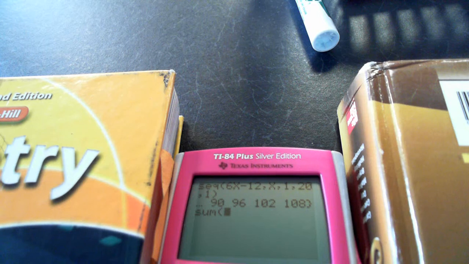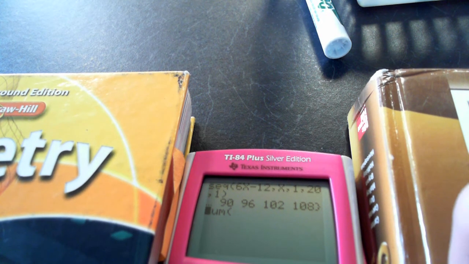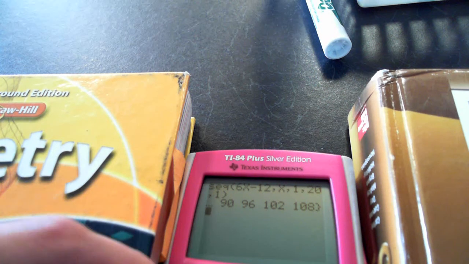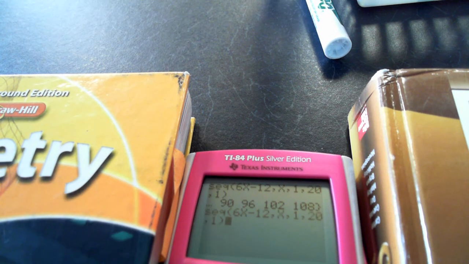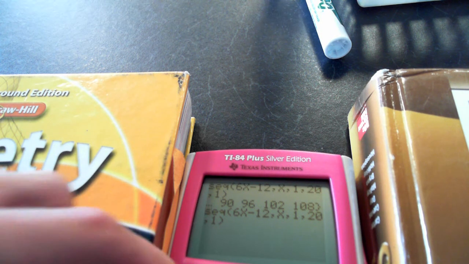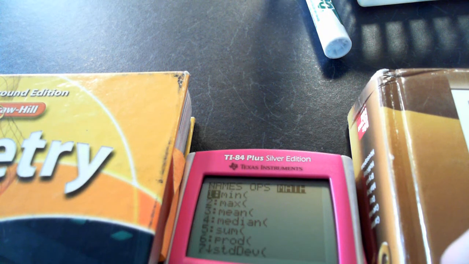Now we're going to do the sum of the same thing. We shouldn't have to type that all in again. Back this off, delete that. Do second function entry, drive to there, do an insert. Now go back to math and grab sum.